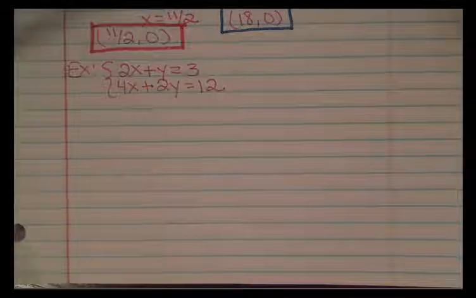Alright. So another example. We have 2x plus y equals 3, and 4x plus 2y equals 12. So there's our new system. Again, the first step is just to graph them. So I'm again going to use my intercepts because I think it's a lot quicker and easier. But whatever method you like to use to graph your lines, you go for it.